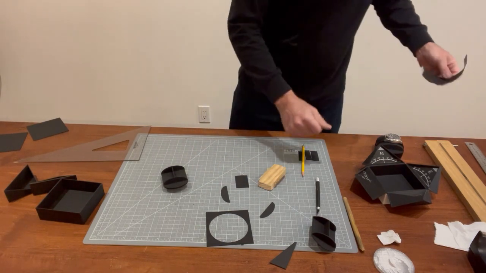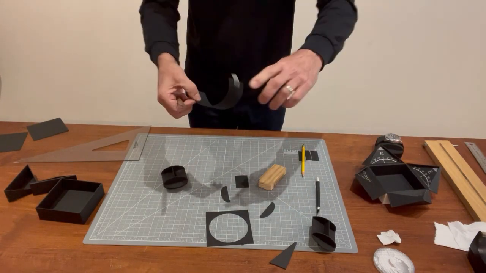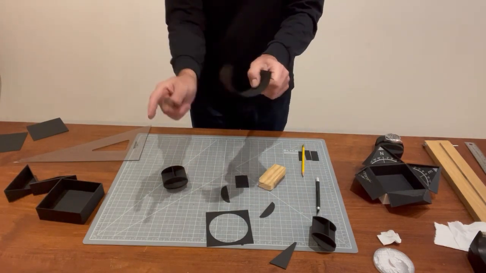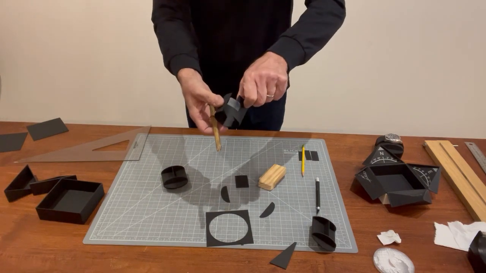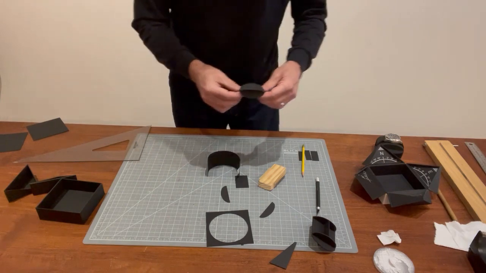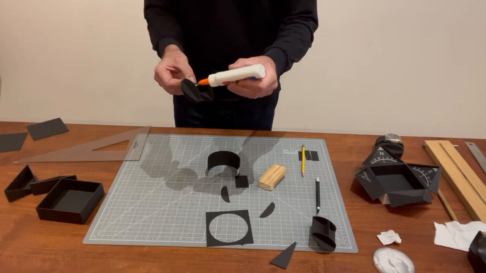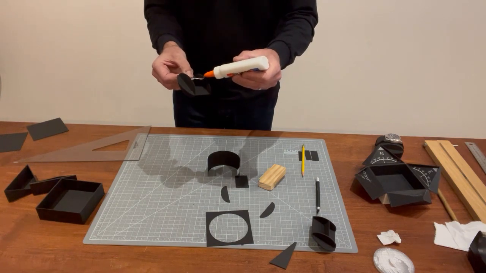So I did curl this with the wooden dowel. Don't want to ruin my piece of tape there. So this gets that to curl really nice, so it's ready to form. And I don't want it to resist too much, because sometimes it's hard to hold that down into position. All right, so this will be the challenging part. I'm going to try to get glue on all of these edges all at the same time.